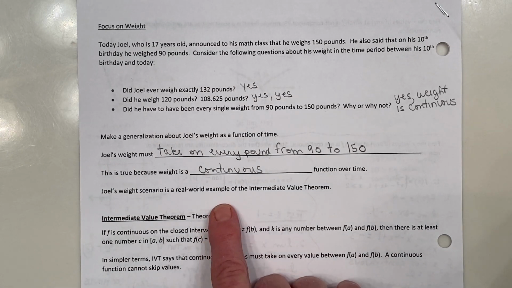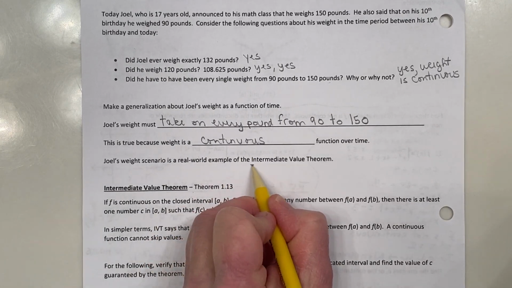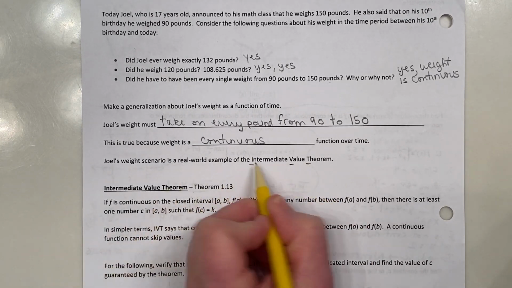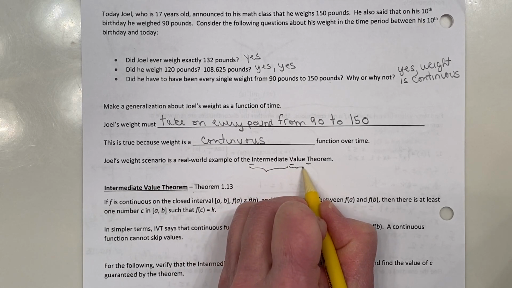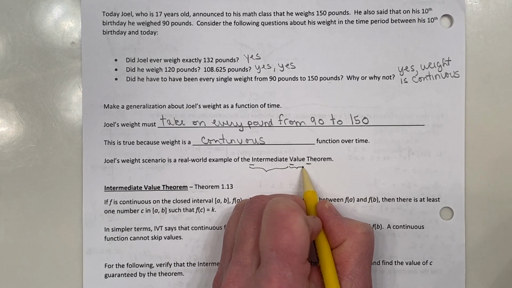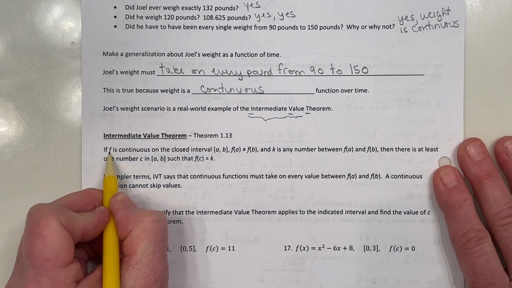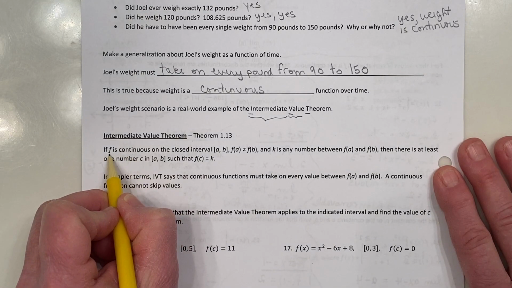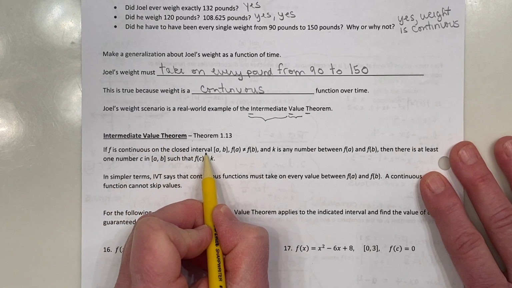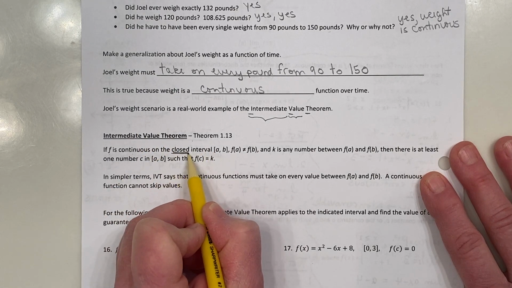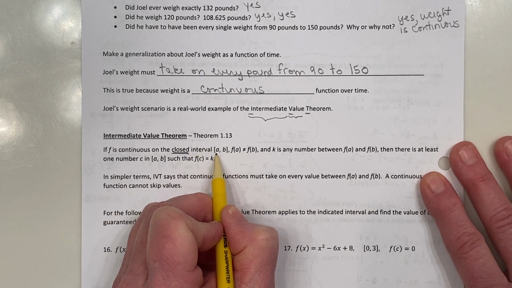And this weight scenario is a real world example of the IVT, the intermediate value theorem. So think of the word intermediate as in between, and value just means a y value. All right, so here's the theorem. If f is continuous, like Joel's weight, we can consider his weight a continuous function on a closed interval. Closed means brackets, open means parentheses. Closed means you can include the endpoints.